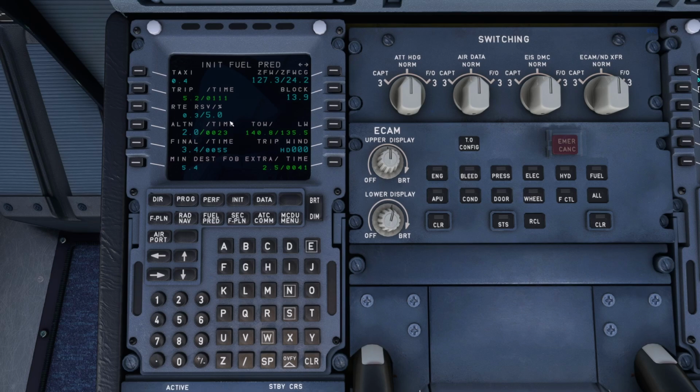Which gives about 23 minutes to our alternate fuel and final reserves of almost an hour. Okay. And that is it for the initialization fuel prediction page. As you can see, once we calculated it, it changed from initialization page B to fuel prediction. Now, we also do want to take note of this right here, which is our takeoff weight. We're going to need that.